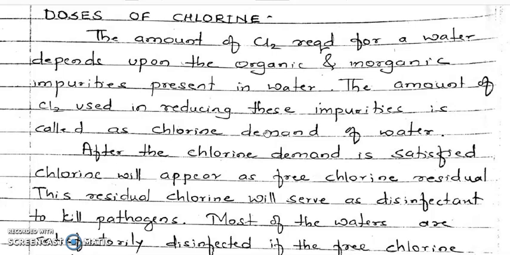Now, what kind of contamination is the chlorine going to take care of? One is, as you all know, chlorine is a strong chemical oxidizing agent. So, if any organic matter is present in the water, the chlorine is going to oxidize it. Second is the most important thing. If any pathogenic or disease-causing organisms are present in the water, the chlorine is going to kill those organisms. So, in doing these two works, the chlorine is actually utilized by the water.